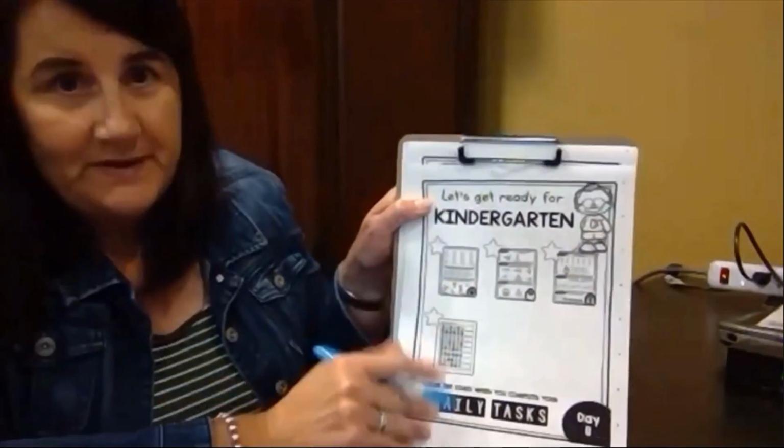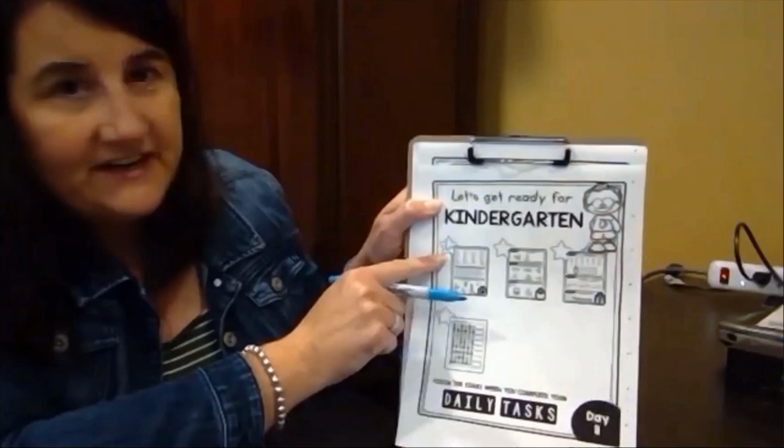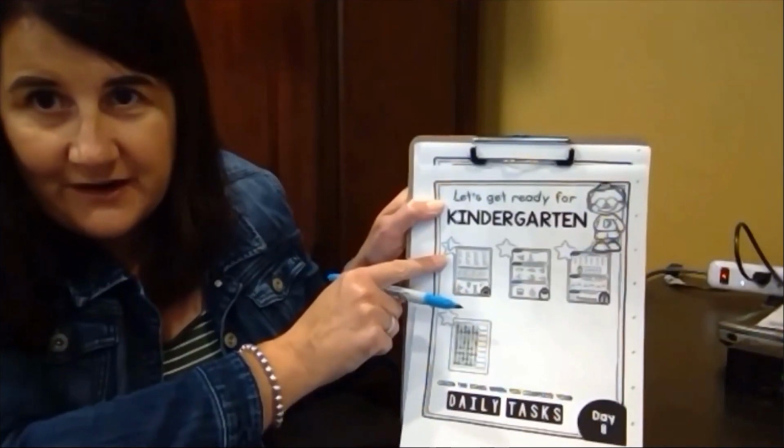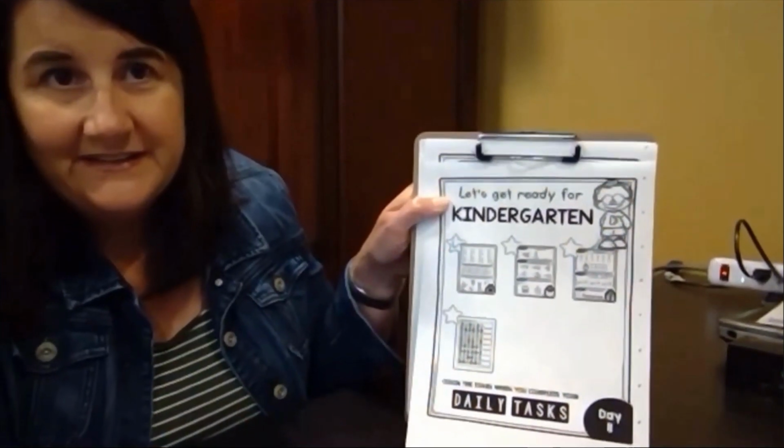And when you're finished with page 1, you're going to color this star. I'm going to check it off for now. You'll color that star when you're done with page 1.